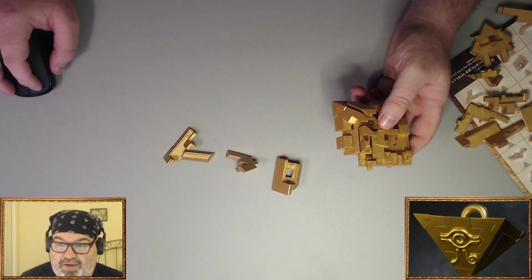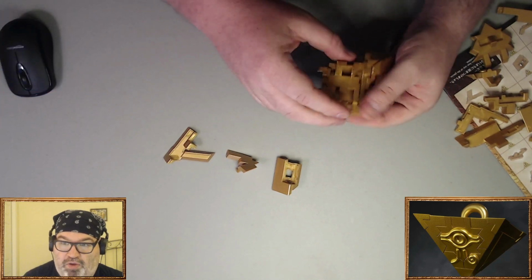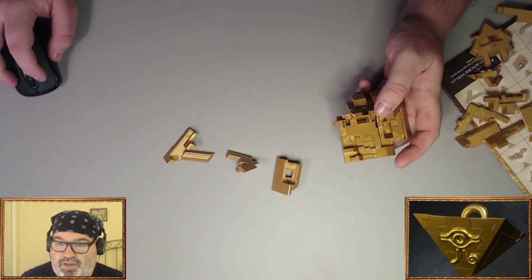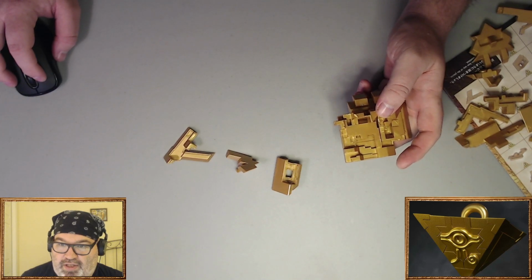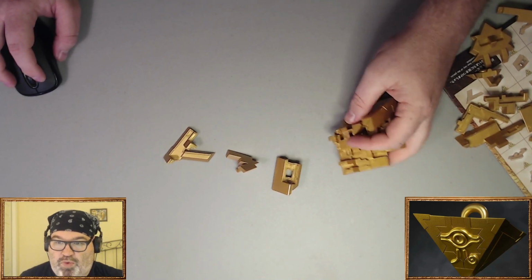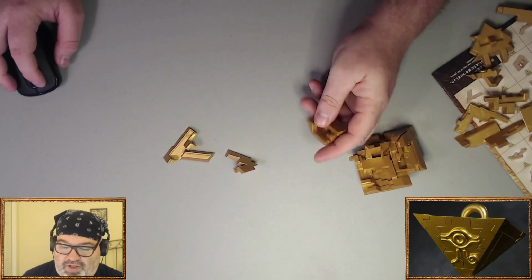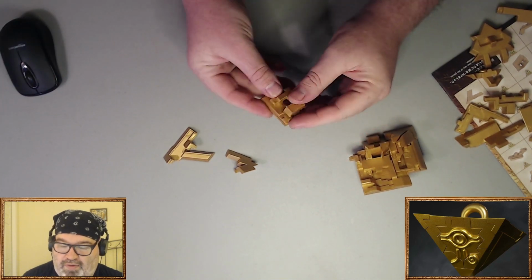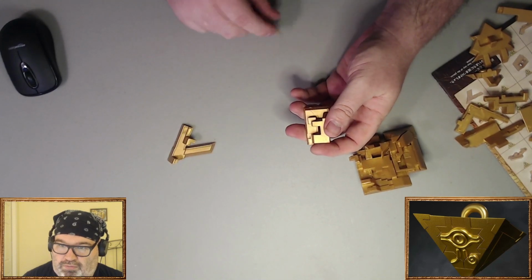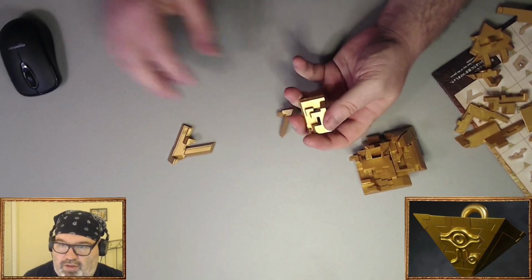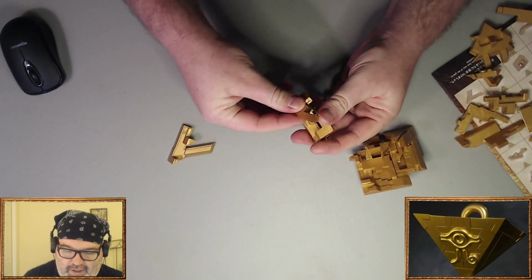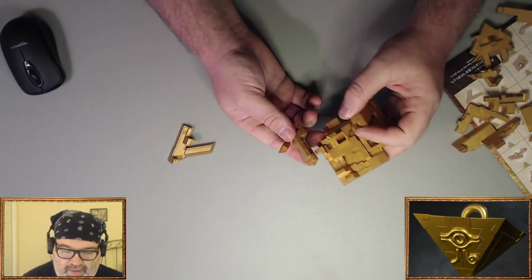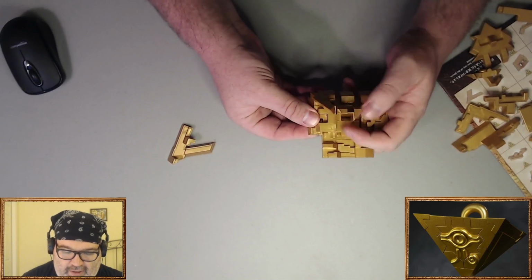Okay, so let's see. Number 28, 13, and 30. Okay, so we got to hold it like this. And take 28. 13 is going to go into 28 first. So we got to look at that. Okay, so 13's got to go into 28. We're working on another edge here. I guess we're working our way around. And then this is going to go in like that.